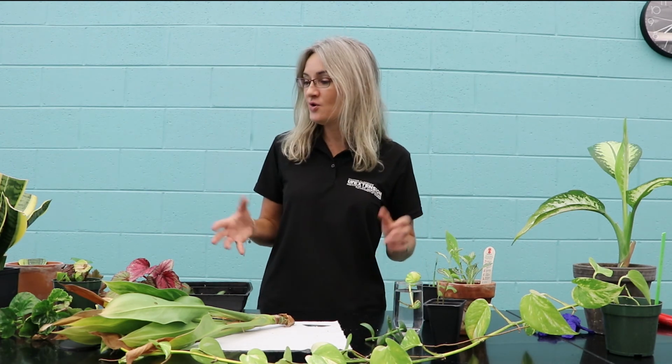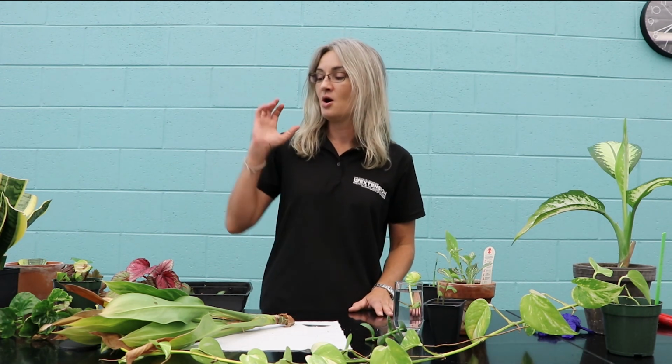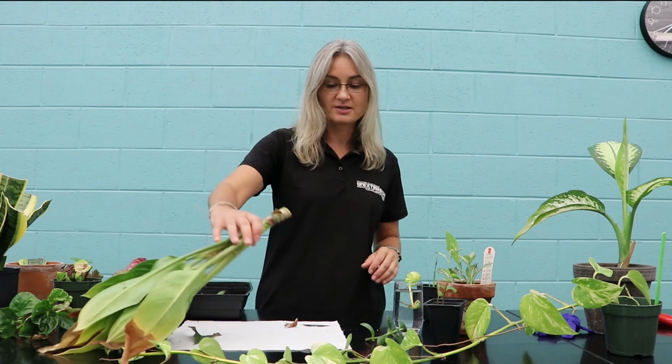So, in quick review, we've talked a little bit about some of the most common and simple to demonstrate methods of asexual propagation. We have division, we have leaf cuttings, we have tip cuttings, and we have some examples of different types of stem cuttings.